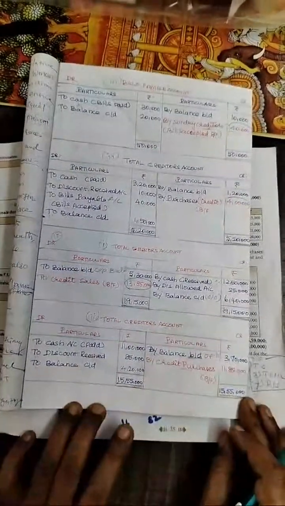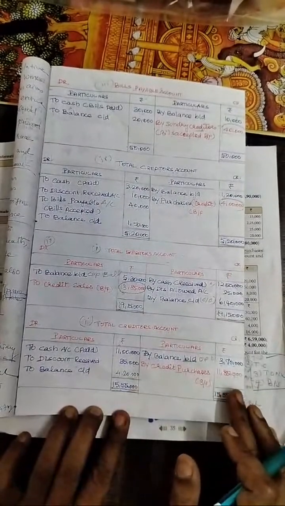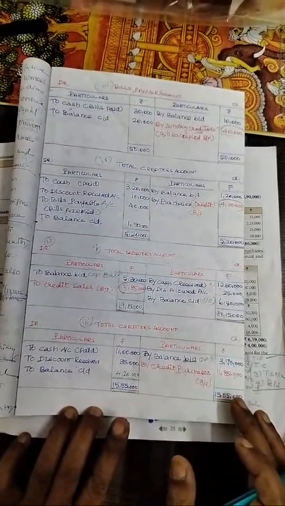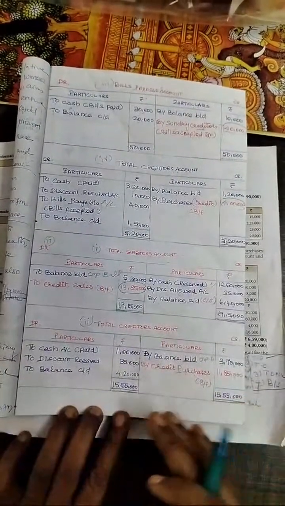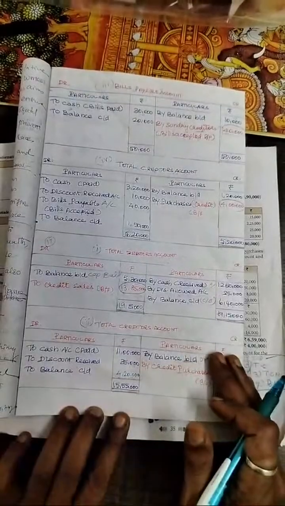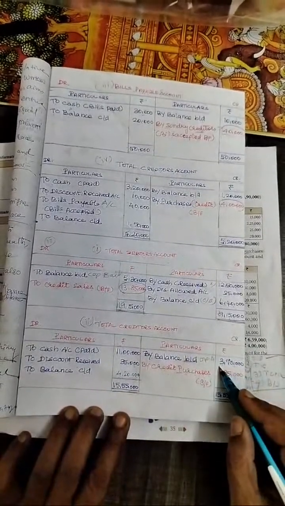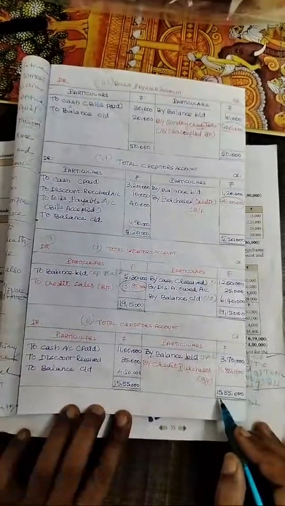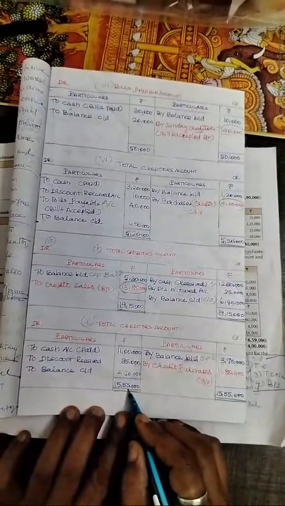Next, what do we have to do? We are going to find out the difference. Now we need to know how much credit purchases we made. Okay, how can you find out? We have to find out the difference between the debtor total and the creditor total. So credit side total we have 3,70,000. Debtor side total we have 15,55,000.